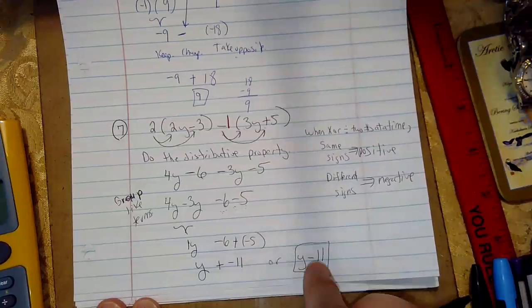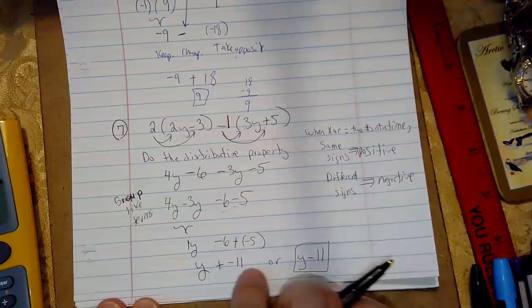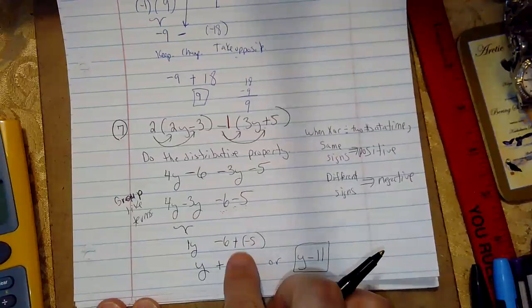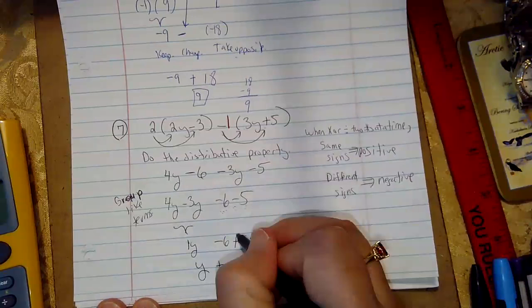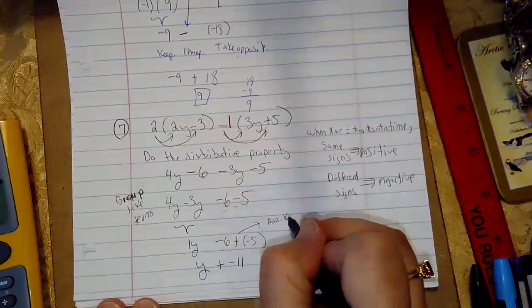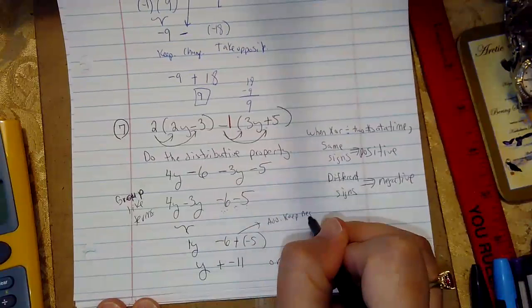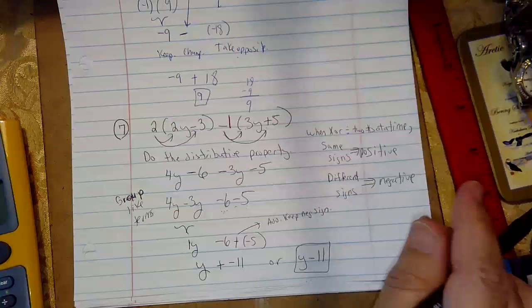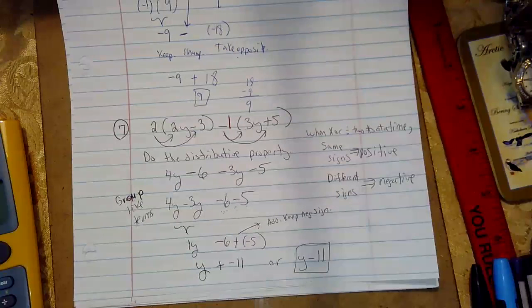In the accounting books, you still keep that little negative, that you're still owing that. So you owe $11 now. So you basically add and keep the negative sign. Okay, so number 7 should be y minus 11.